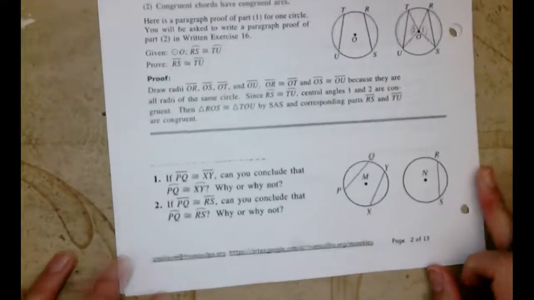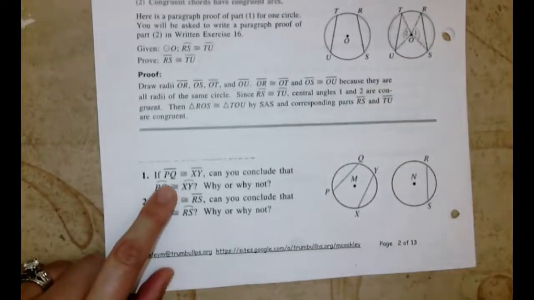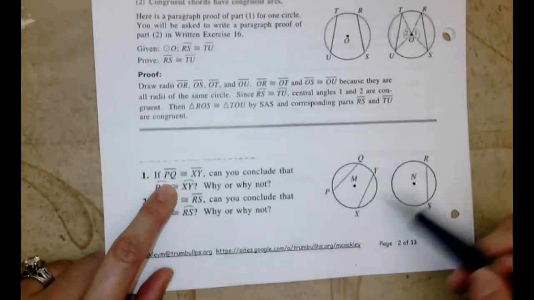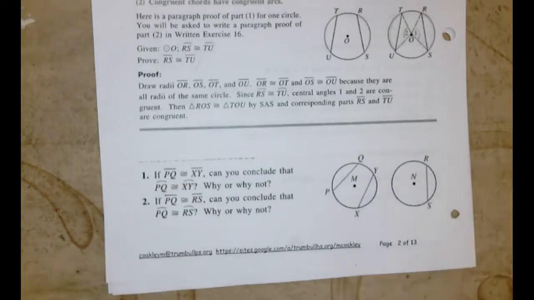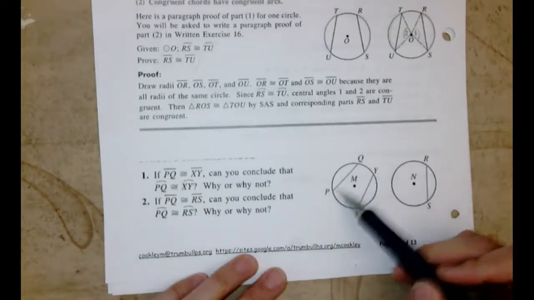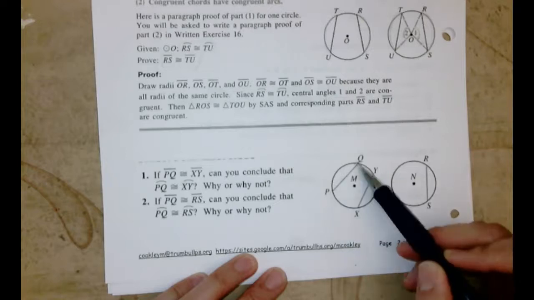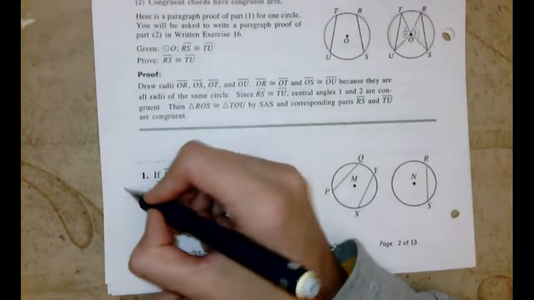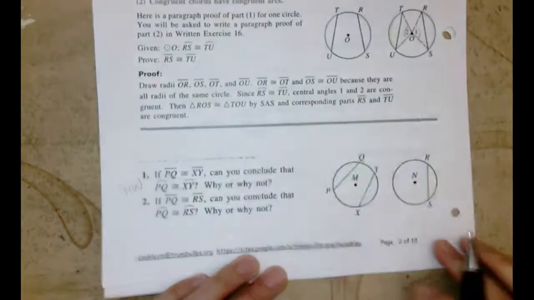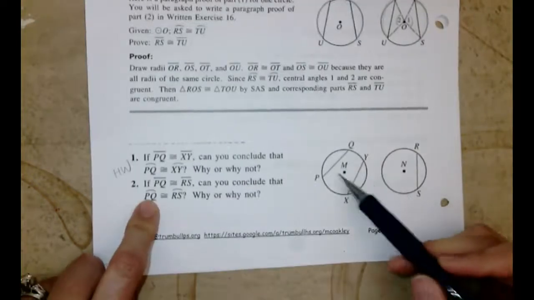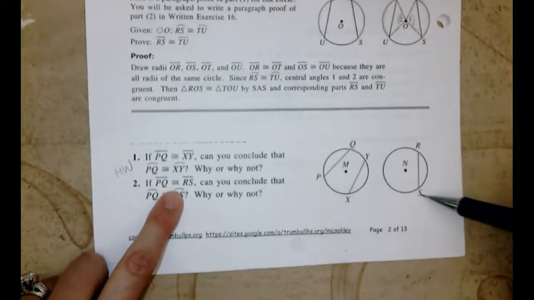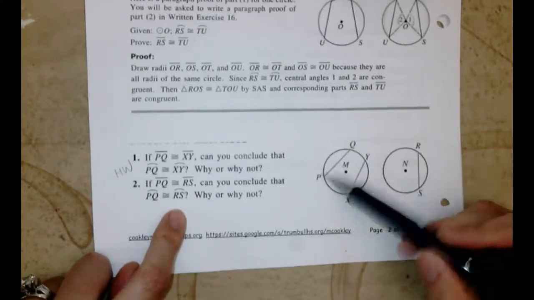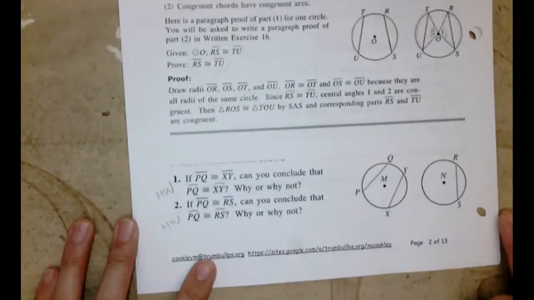Here is a practice. If segment PQ is congruent to XY, can you conclude that arc PQ is congruent to arc XY? Why or why not? So think about this one. And if PQ is congruent to RS, can you conclude the arc PQ is congruent to arc RS? Why or why not? Okay, and just one more thing and we are done.